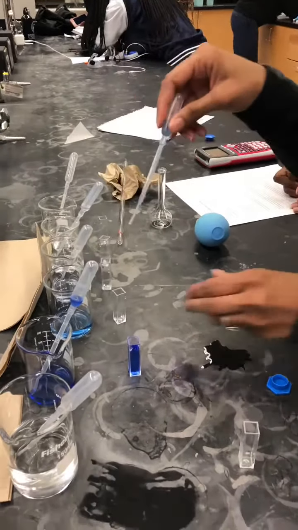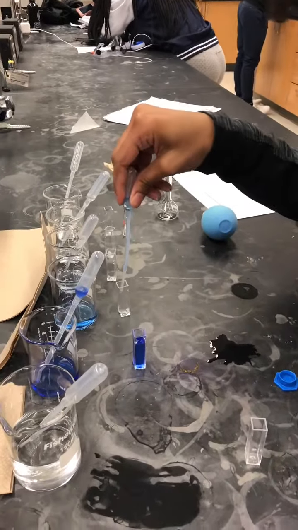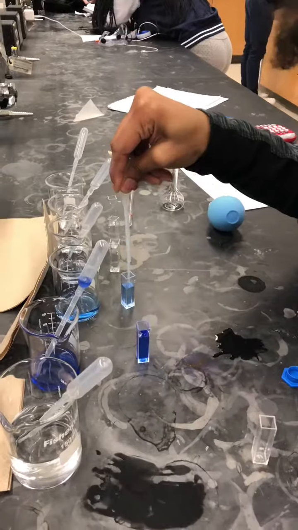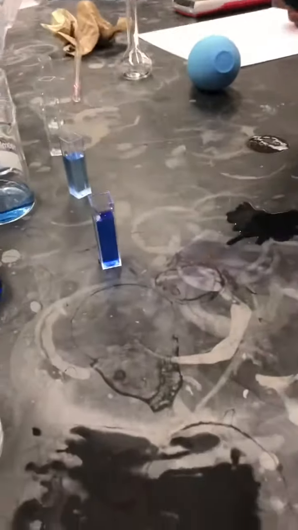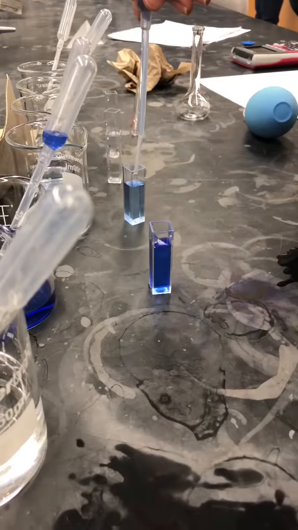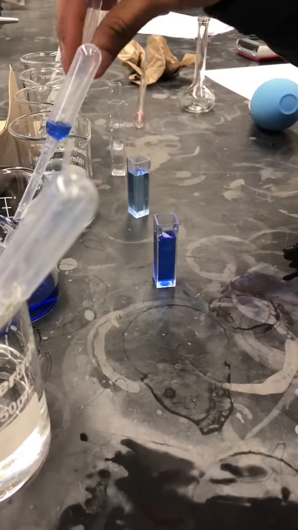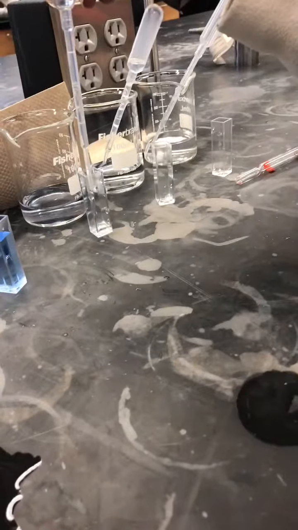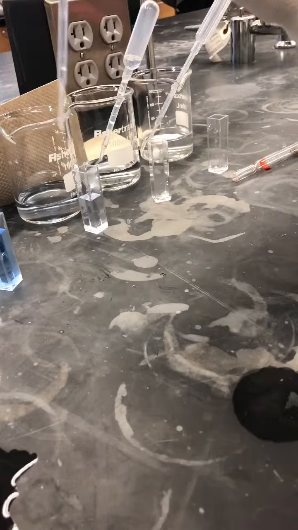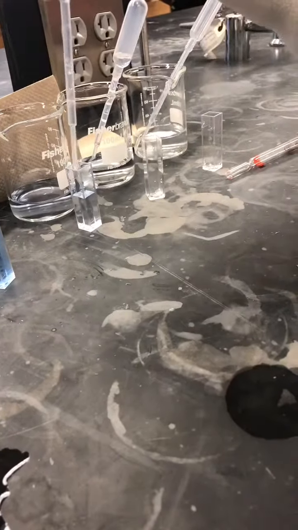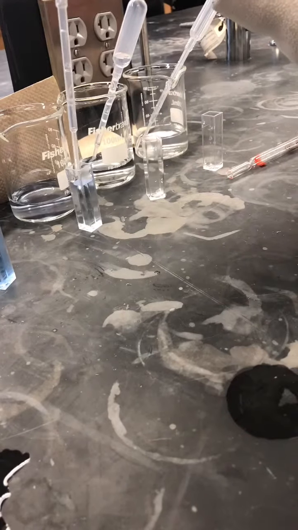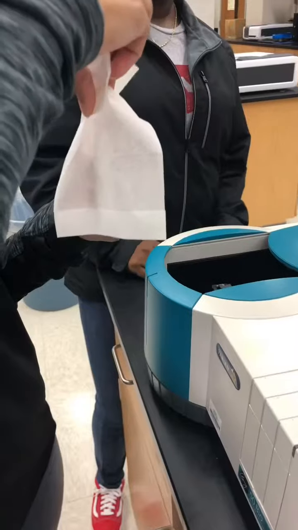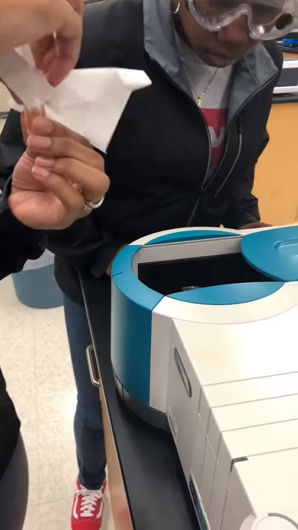We did the same thing with all of the solutions that we had from the dilutions, and then the stock solution and the blank that we needed, which is just NaOH and water. Then we moved to the next room to use the spectrophotometer.